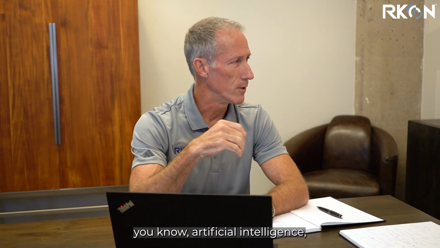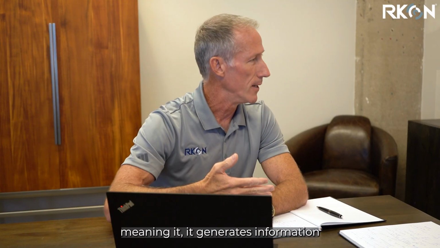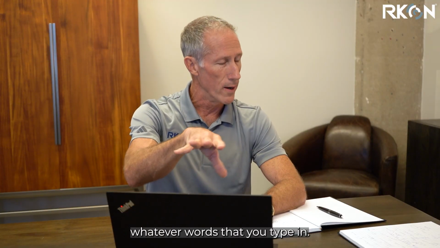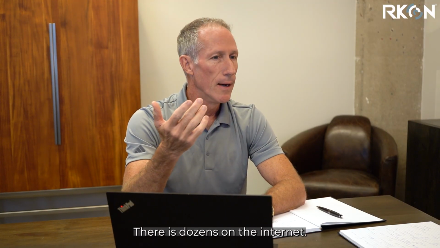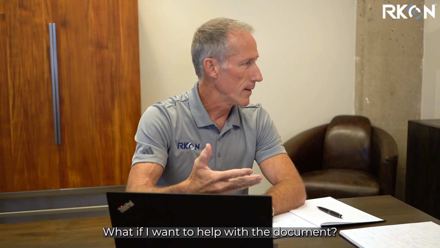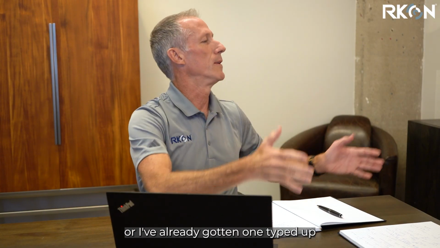But in talking about the internet, then we get into Copilot's just one Gen AI, generative artificial intelligence, meaning it generates information based on a prompt, whatever words that you type in. There's dozens on the internet. What if I want help with a document? I'm trying to type up a document, or I've already got one typed up.